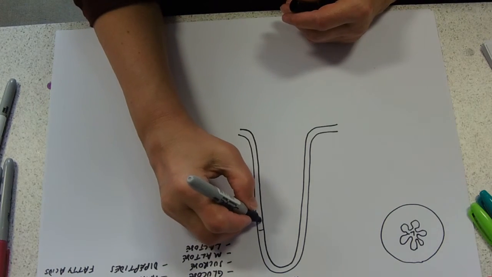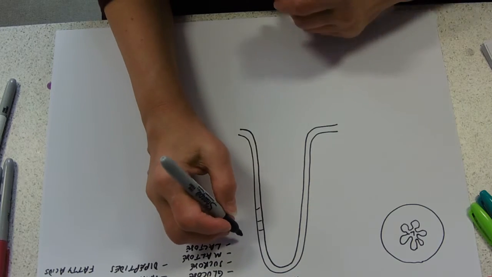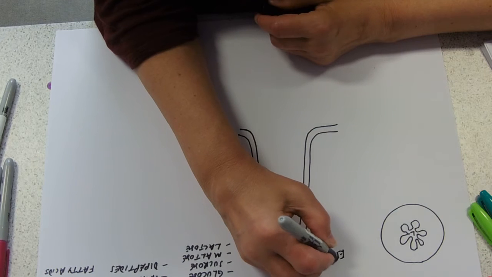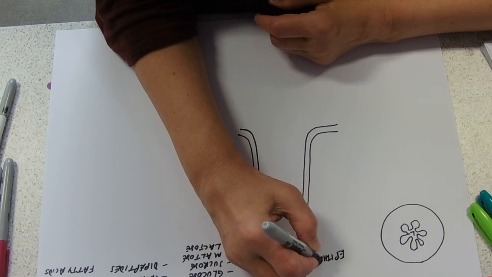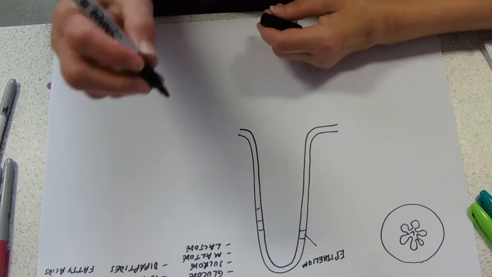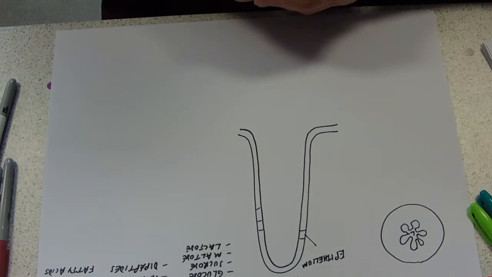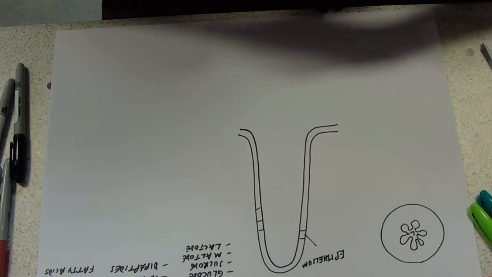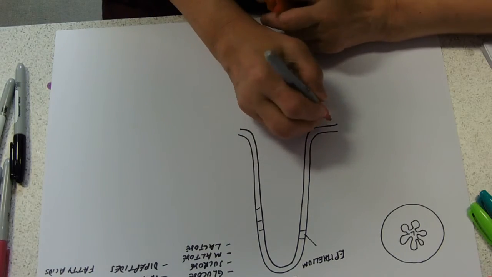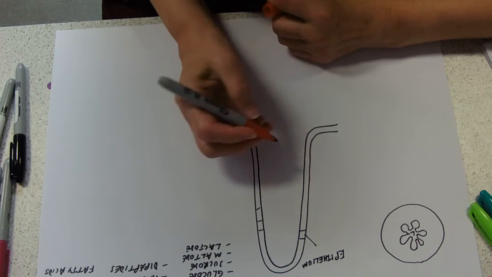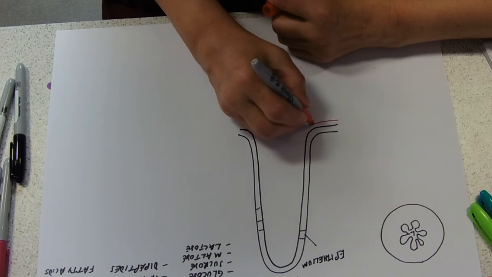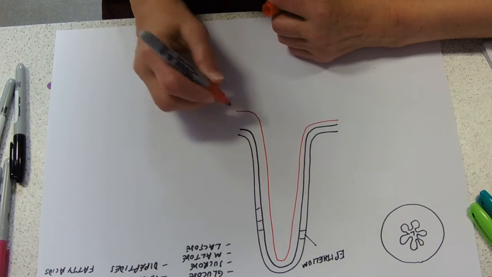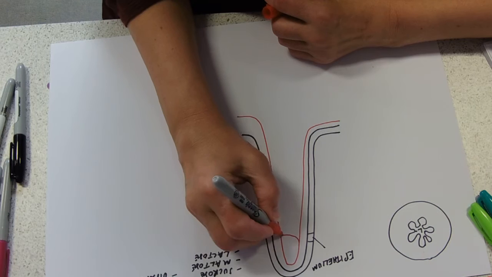So all of these cells here, this is your epithelial layer. Running just underneath the epithelial layer, and you've got to imagine this in 3D. I don't know why you have to imagine it in 3D. Imagine it in 3D if you like. How's that? You've got a capillary network.